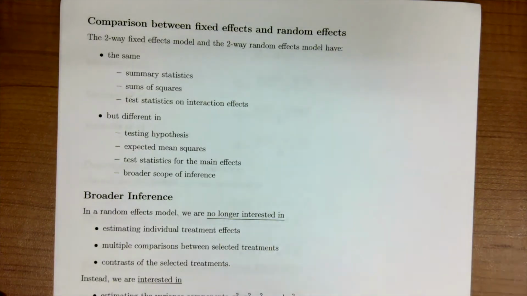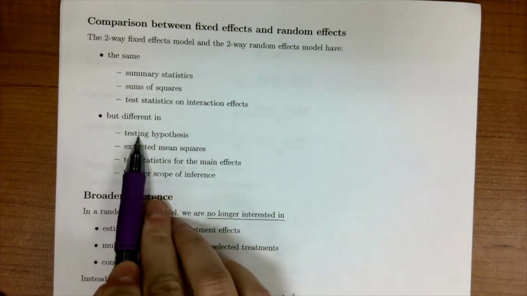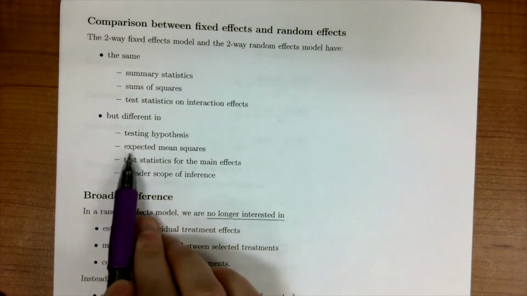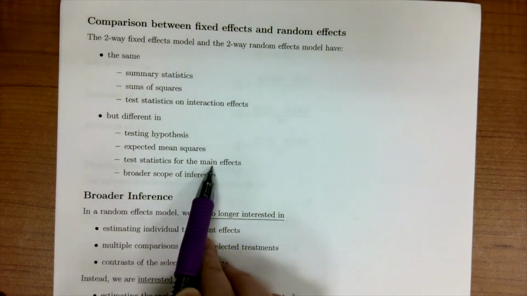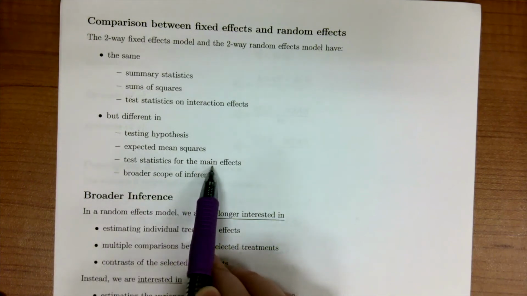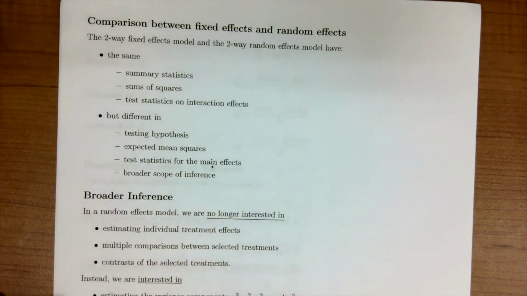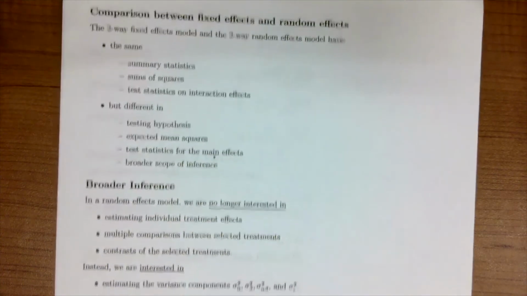Okay, but what is different is how we write our hypotheses, our expected mean squares, and then our test statistics for our main effects. The big difference is now that our denominator is MS of the interaction, okay? It also is going to allow us to have a broader scope of inference, okay? And let's quickly talk about that.